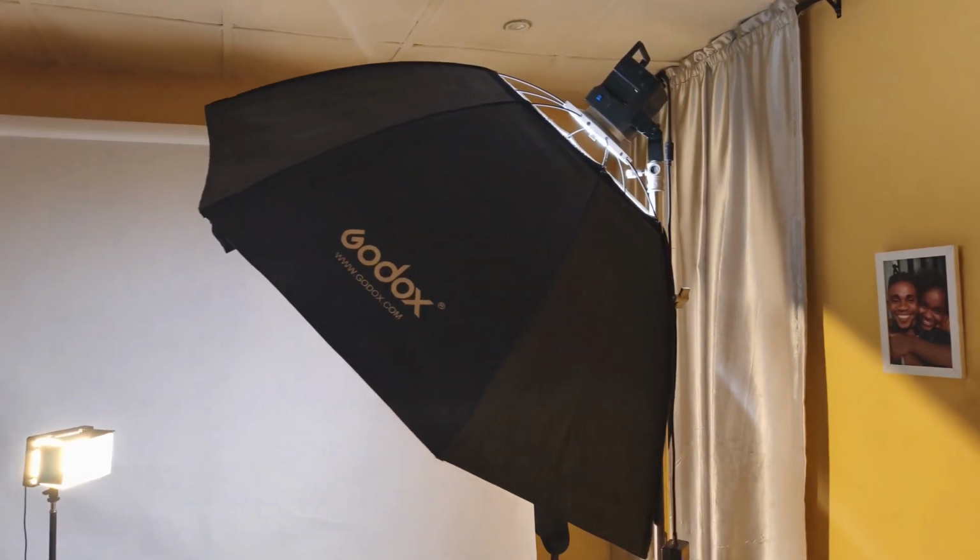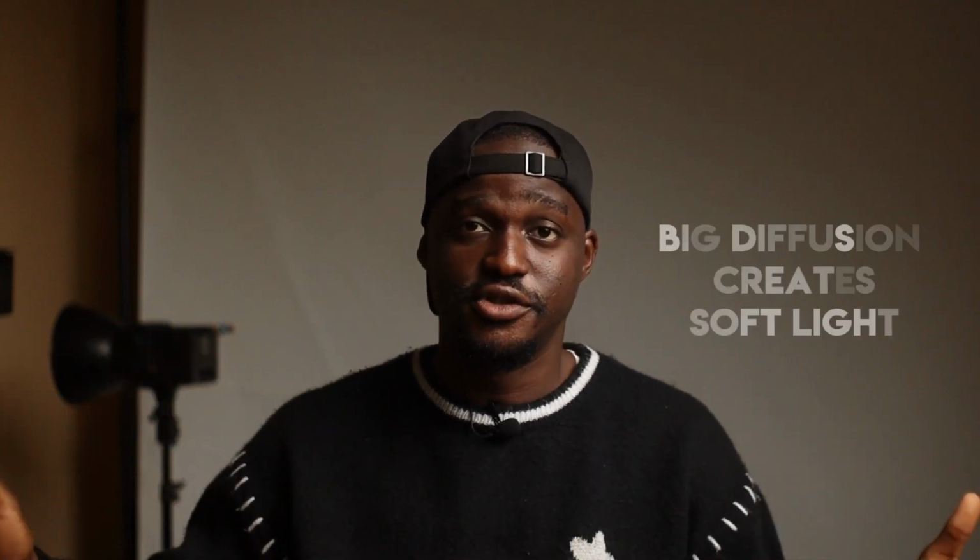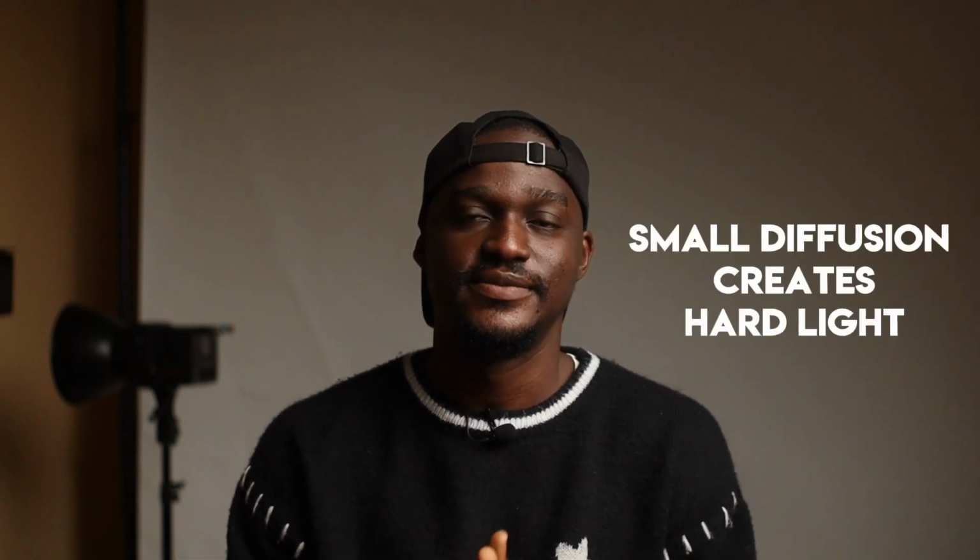Okay, so now to get this soft look that you are seeing in this scene, you need to do what we call a diffusion. Now, a diffusion material is what you put in front of your light source to make sure it's spread softly, to make sure the light falloff is soft on your subject. The bigger the diffusion, the softer the light. The smaller the diffusion, the harder the light. So now I'm using a 140 cm softbox to make sure that this light is diffused, is soft.